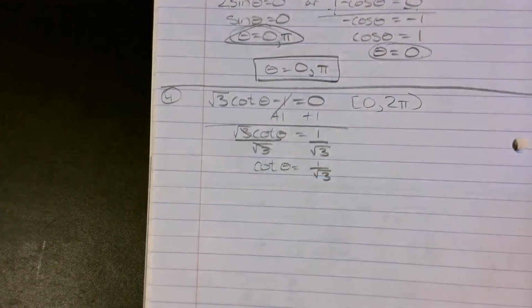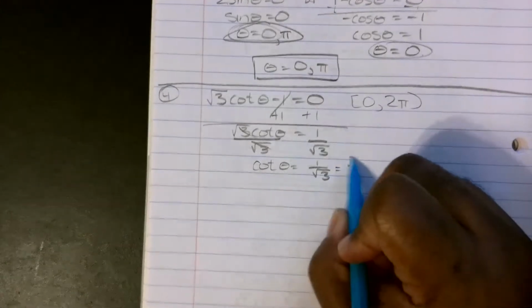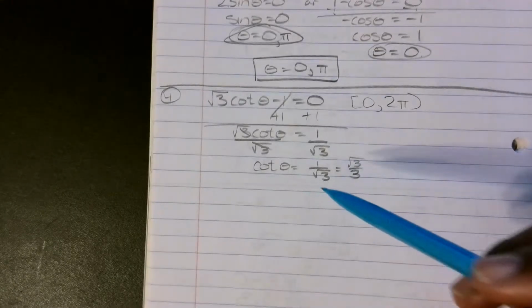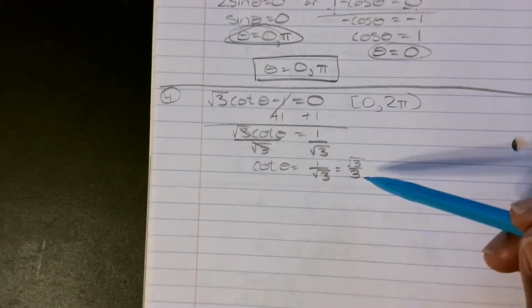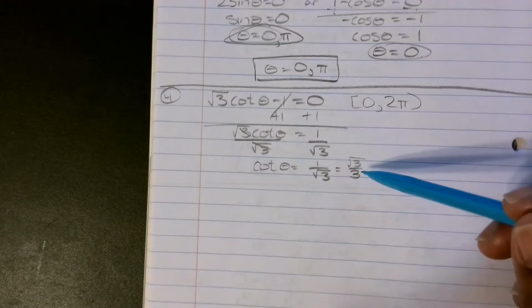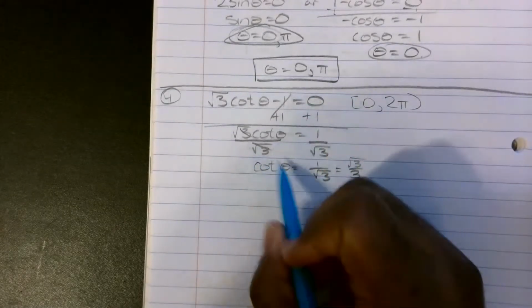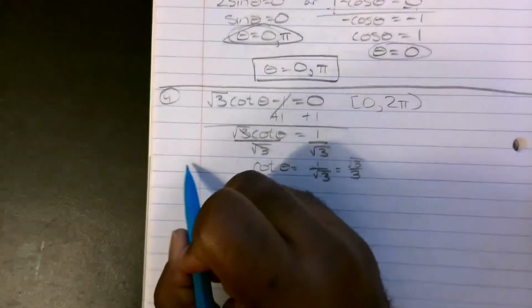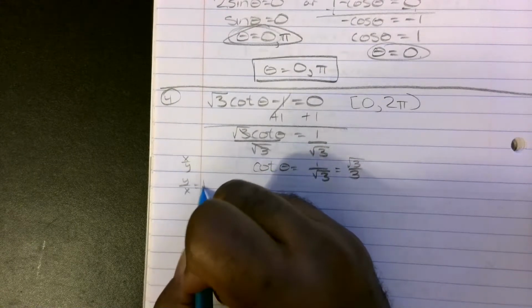Now, if you know the value of cotangent of theta, well, we know that 1 over root 3 is the same thing as root 3 over 3. If you don't know that, then get me, we can talk about that. Where is cotangent of theta equal to root 3 over 3? Some of us know that, but most of us are not aware of that. So one of the really cool things you can do is flip cotangent. Cotangent is x over y. So if you flip that, it becomes y over x, which is tangent.